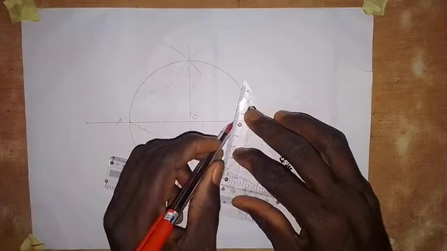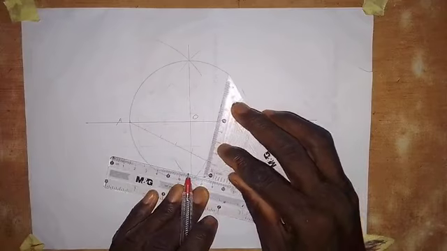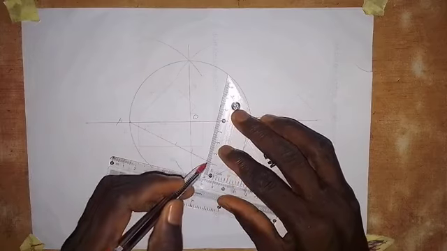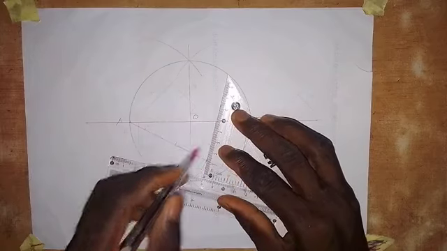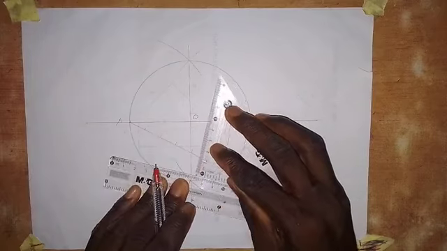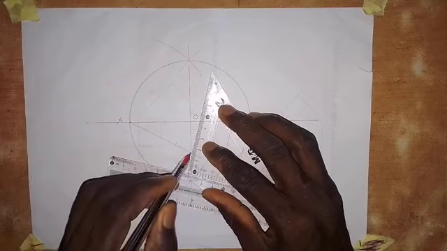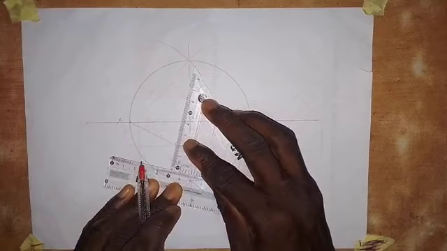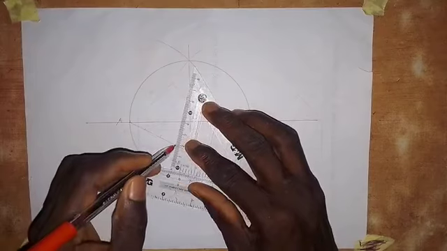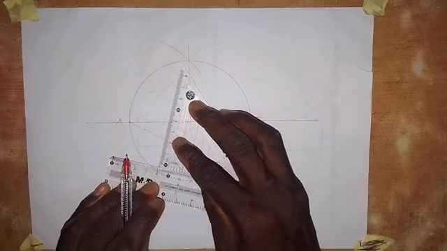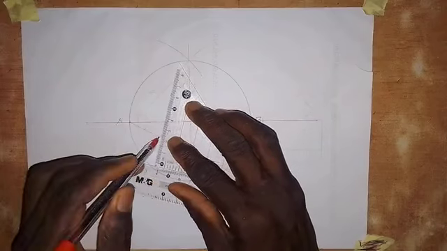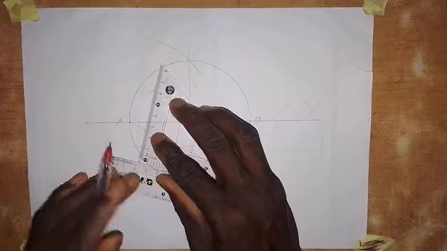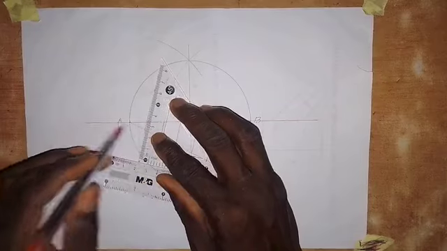Draw the line from here, then move again to the next point and draw this line. Again shift the set square to the next point while the ruler remains unmoved, and draw this line. Next move the set square to the next point and draw this line, and lastly move the set square to the last point here and draw the line. So we have this.